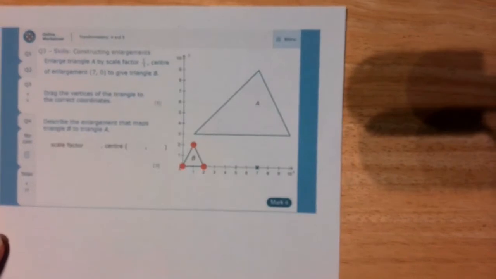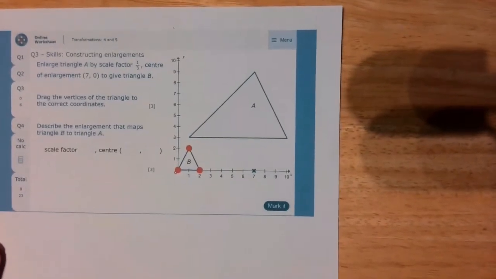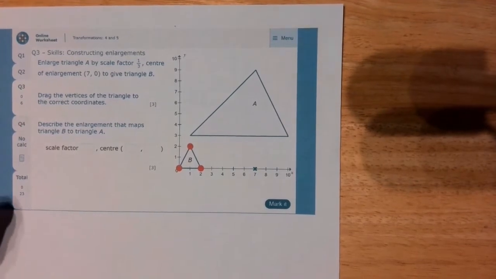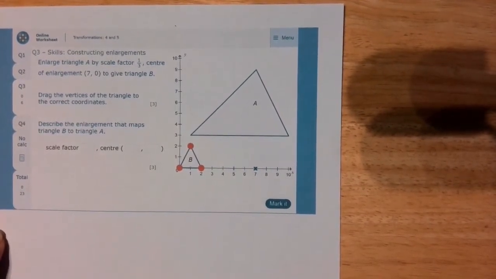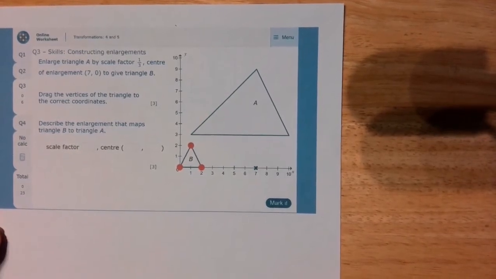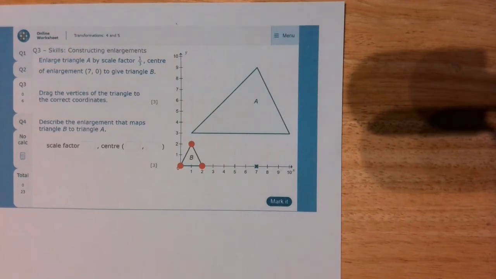So, page 3, we've got a constructing an enlargement, which basically means draw an enlargement. So we're enlarging triangle A by scale factor 1/3. Remember what I said about fractional scale factors? That means that they are smaller. So 1/3. Centre (7, 0), which they've kindly marked on there for me, to give triangle B.